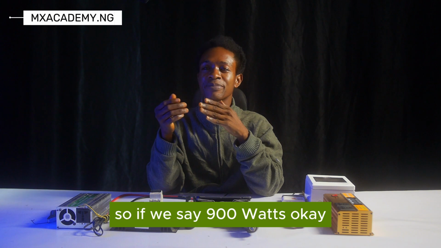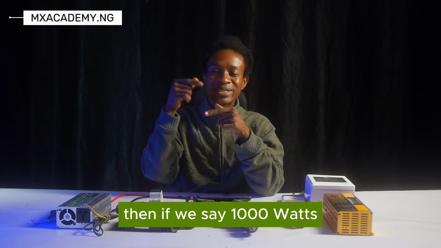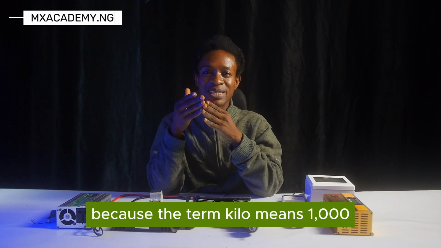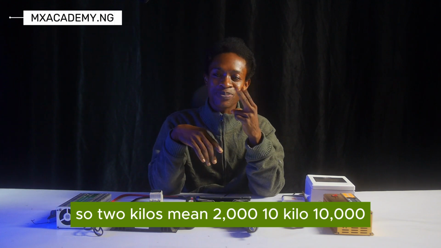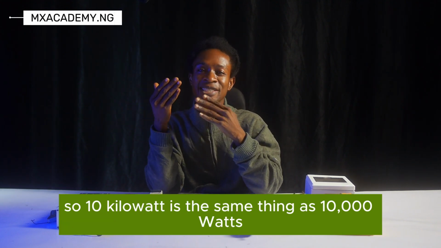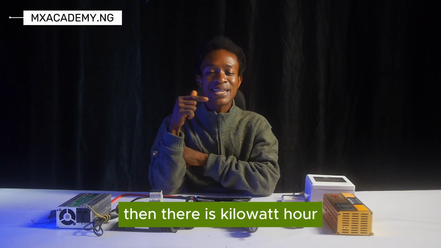So 1000 watts is the same thing as 1 kilowatt, because the term kilo means 1,000. So 2 kilo means 2,000, and 10 kilowatt is the same thing as 10,000 watts. Then there is kilowatt hour.